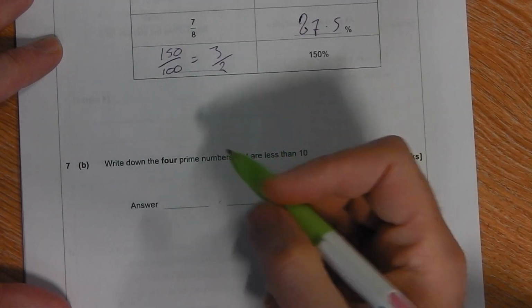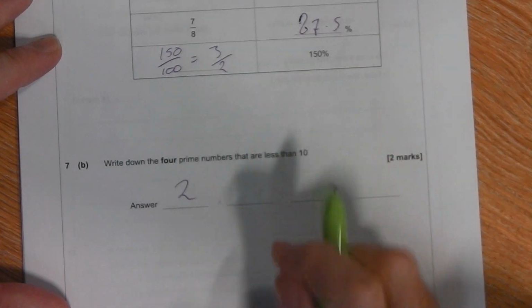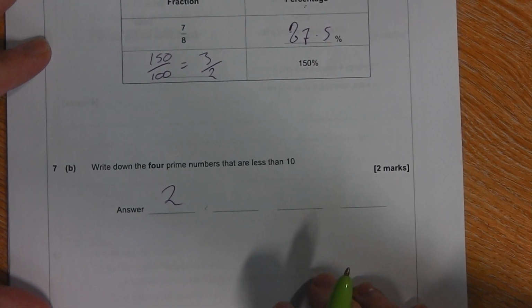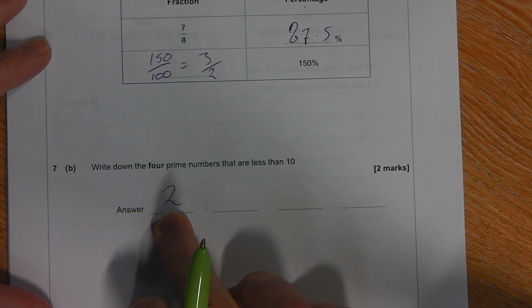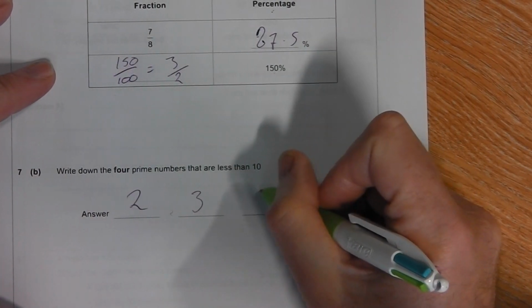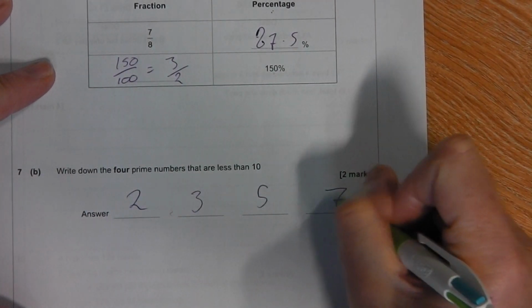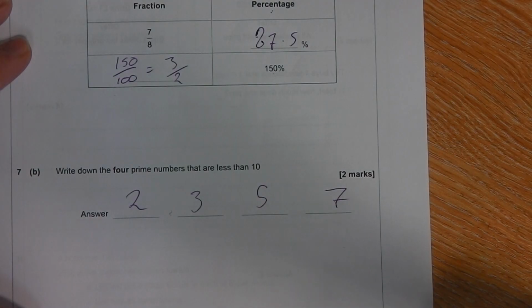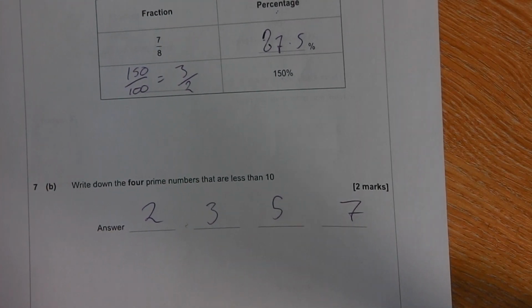The first prime is 2, and it is the only even prime, because every other even number can be divided by 2. So we start off with 2, and then that gives us 3, 5, and 7 for the rest of them. Okay. So just be careful on primes. 1 is not prime.